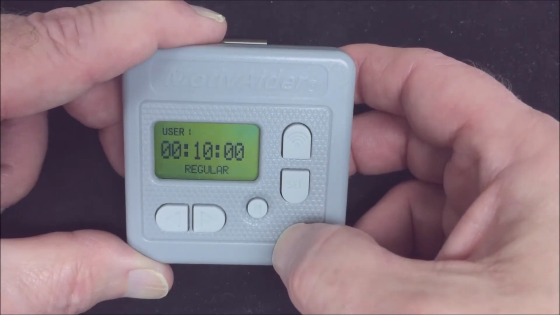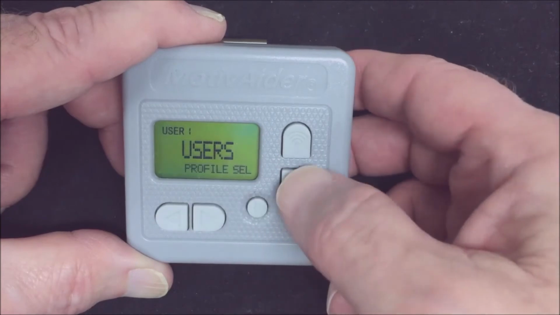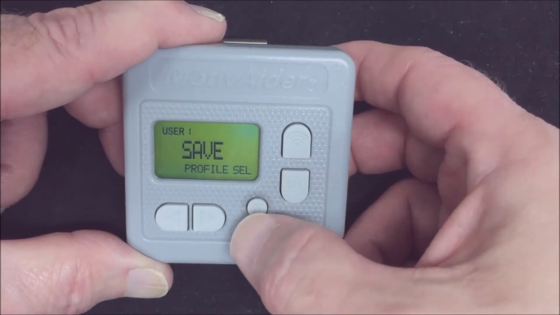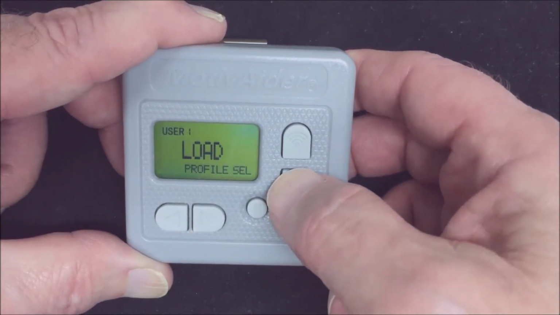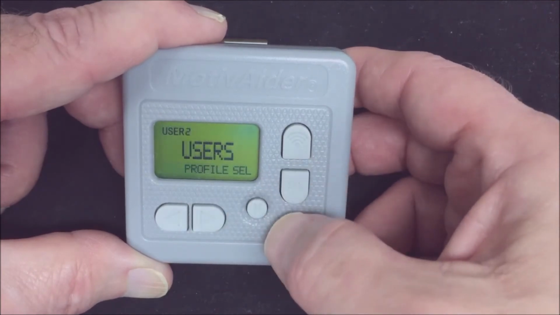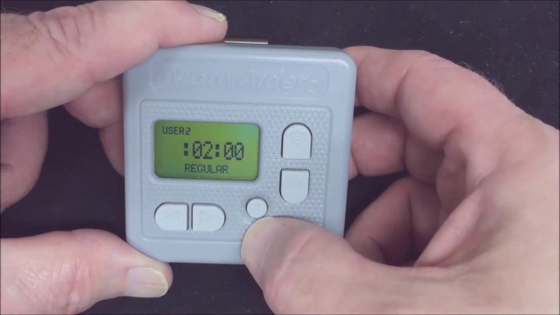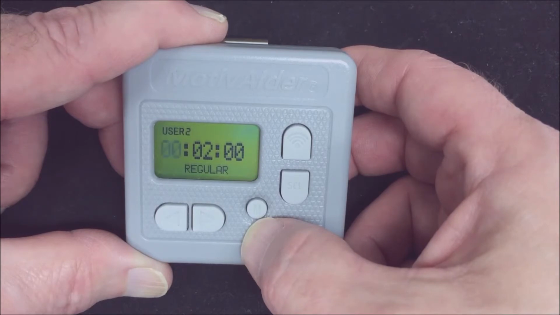Now suppose I'm ready to use the new user profile I created, User 2. I'll go to the Users menu, press Select, Load, Profile 2. Now User 2 is active. If I go back to the home screen, you'll see that User 2 is active.